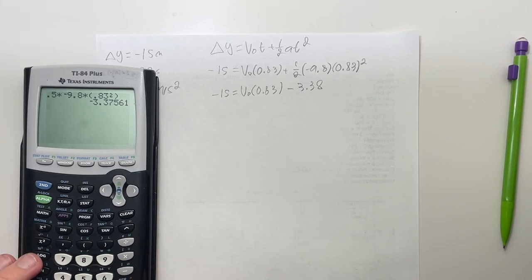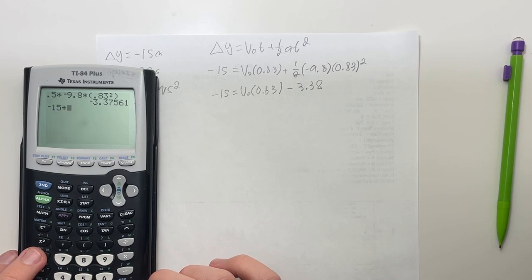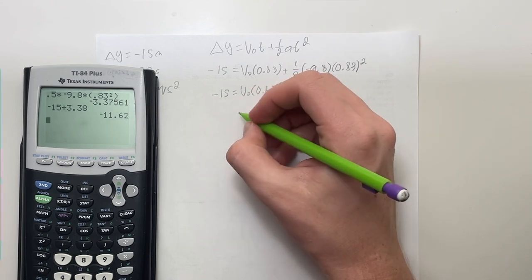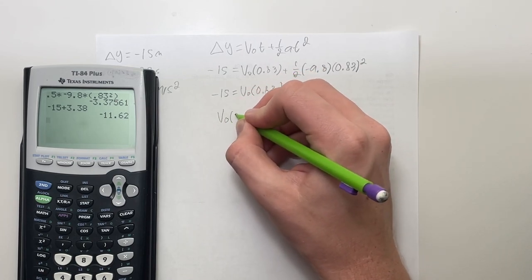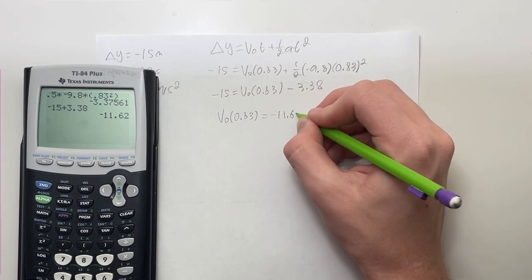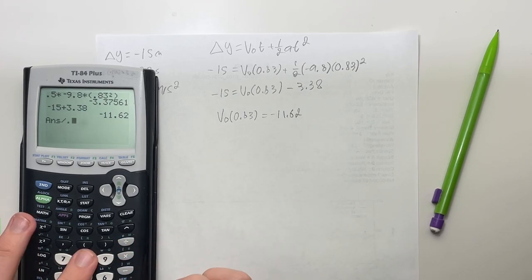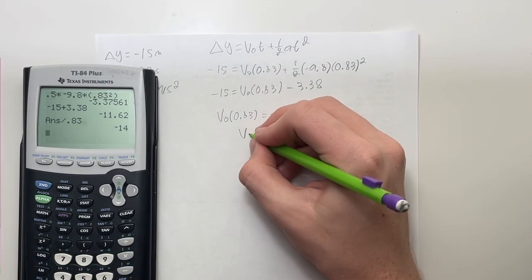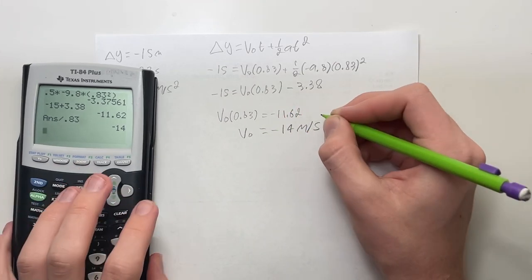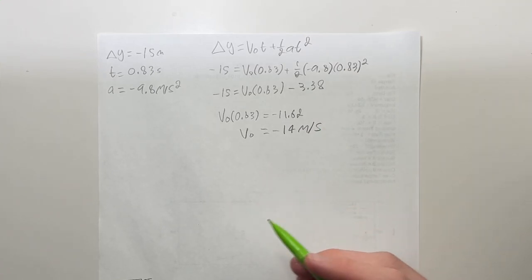So negative 15 plus 3.38. This gives us v naught times 0.83 equals negative 11.62. Now divide both sides by 0.83. So divide this by 0.83. This gives us v naught as negative 14 meters per second. So that's our answer to part A. When it's past his window, so negative 14 meters per second.